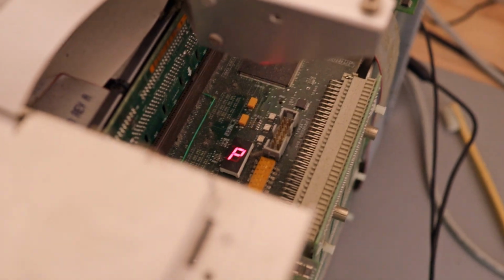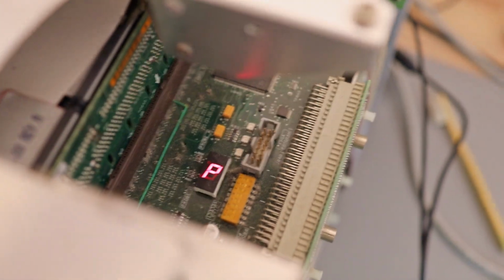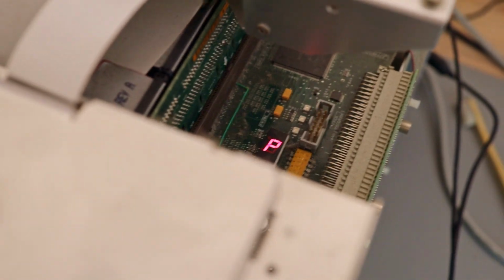The VxWorks board shows D. If you read it from this side, it shows D. So it's booted and it's ready for commands to be accepted from the application.